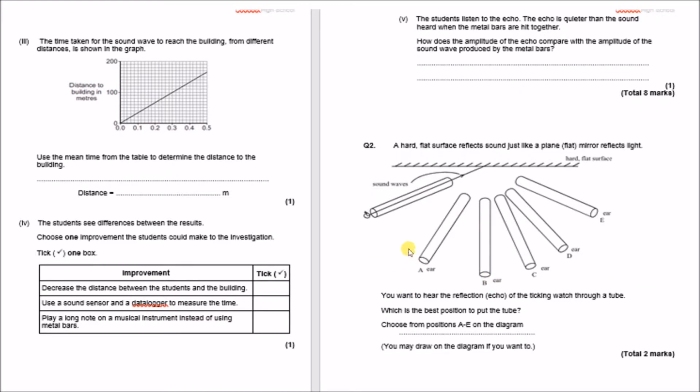Okay, the next question says the time taken for the sound wave to reach the building from different distances is shown in the graph. Use the mean time. Well, we just said that was 0.3. That's what we just calculated. So we're going to go up from 0.3 and across, and that equals 100 meters.